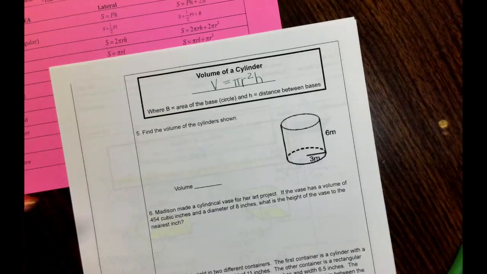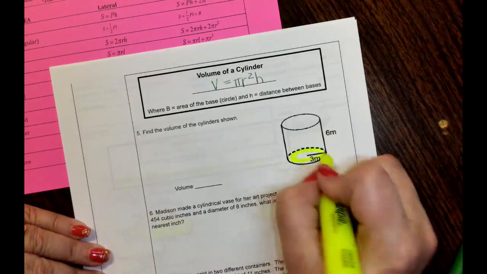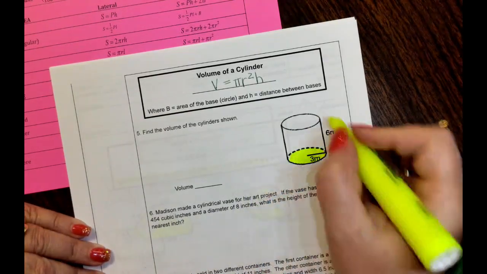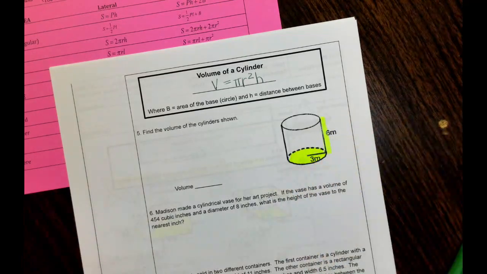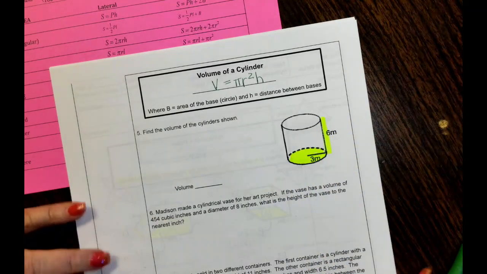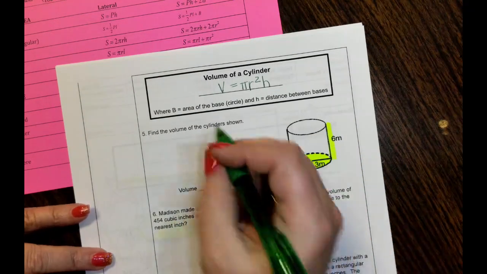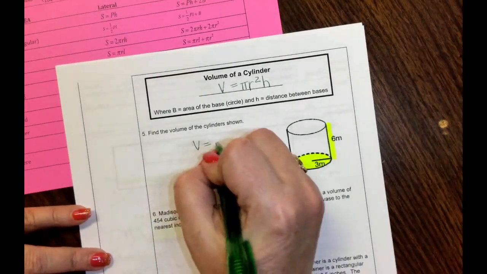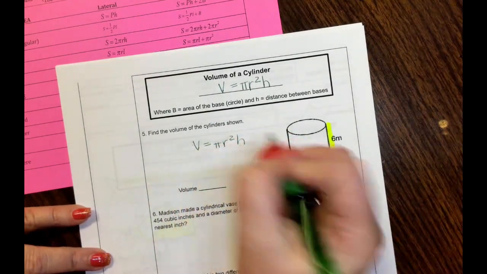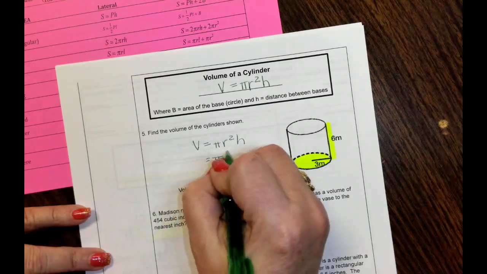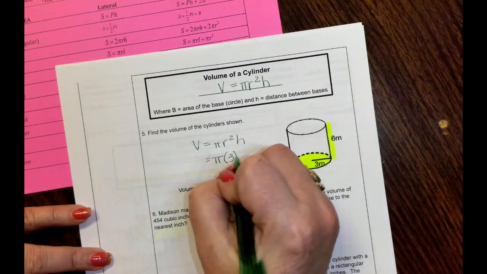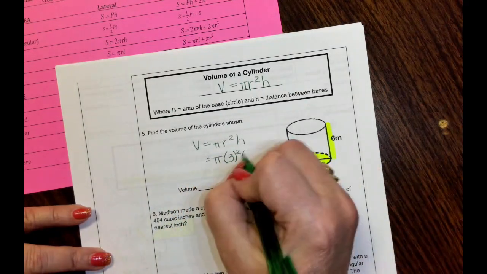Okay, so that's your base, right? The area of the base, if we continue the way we're doing, and that's the height, which is the distance between the circles. We want the volume of the cylinder. Volume is equal to pi r squared h. So pi times r squared times h.